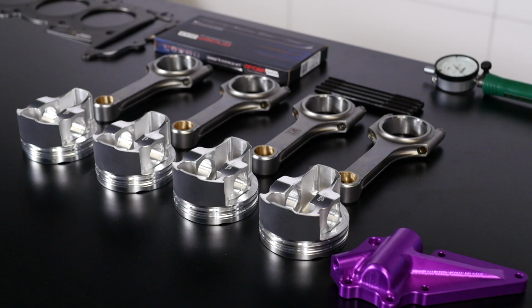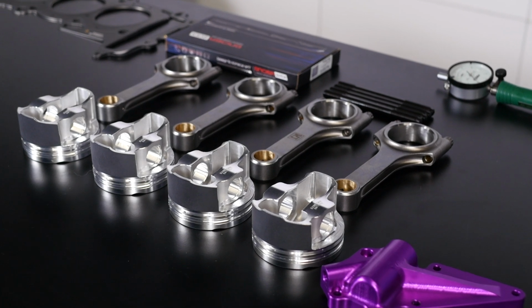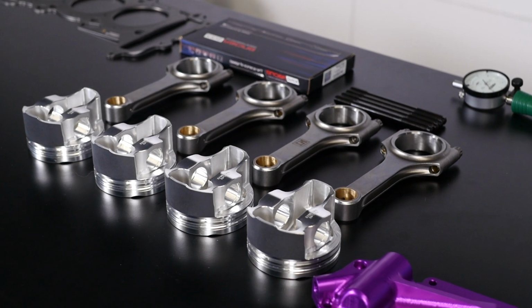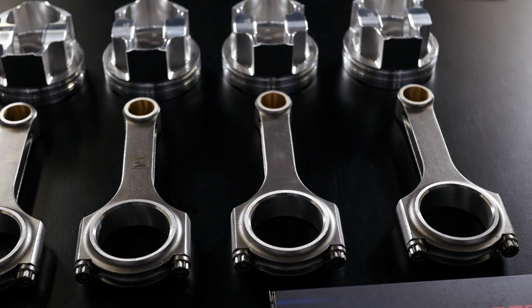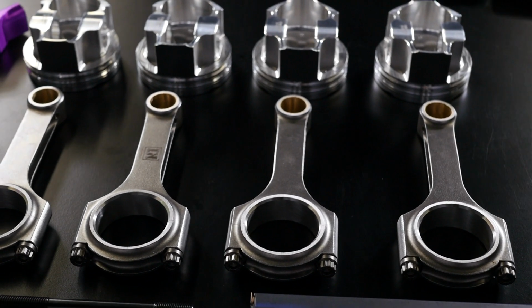The failure point often there is the rod bolts themselves, or depending on the rod, we can end up with a rod failure just because it's not up to the task, but our rod bolts are often a weak point there. So really it all comes down to just making sure that our connecting rods are up to the task, and particularly if you're looking at a significant increase in RPM, it may be that moving to an aftermarket connecting rod is going to be an essential element.